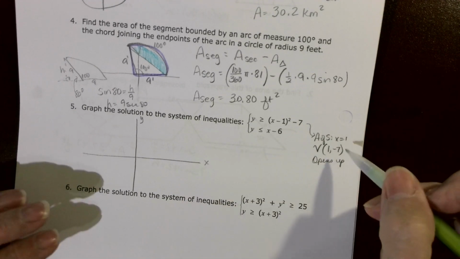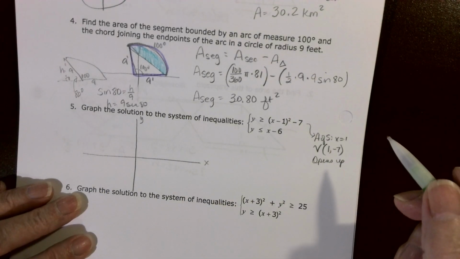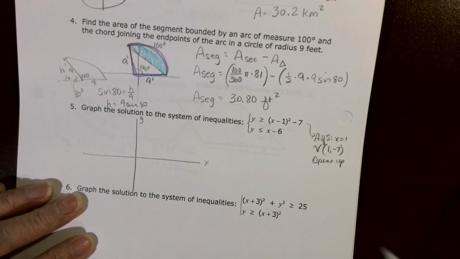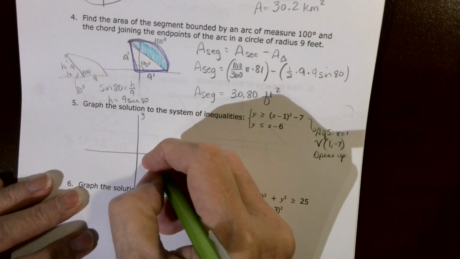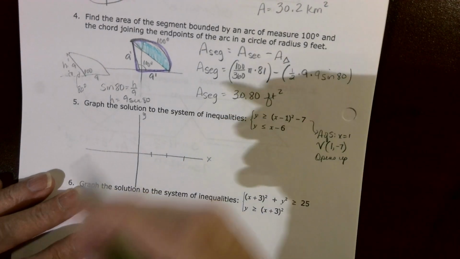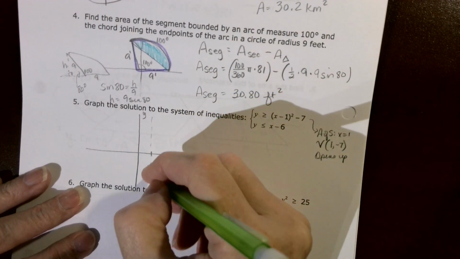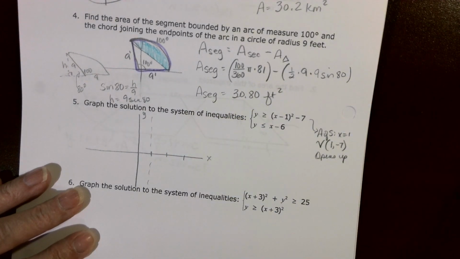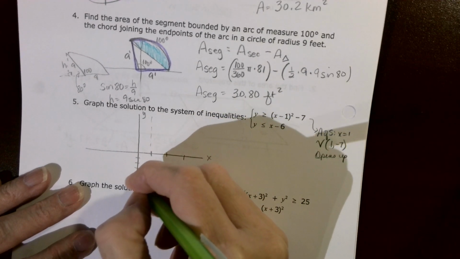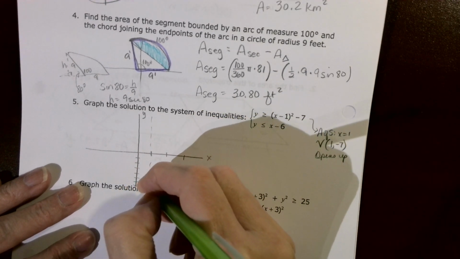So let's find where all this is, okay? So I've got an axis of symmetry of 1. So I'll move them apart a little bit so you can see better. And that's my axis of symmetry. My vertex is at 1, negative 7. That's going to be right here.